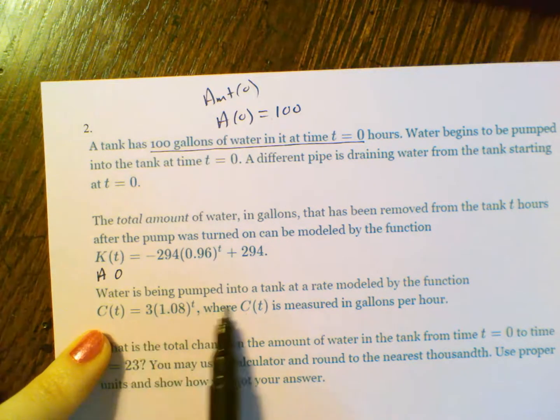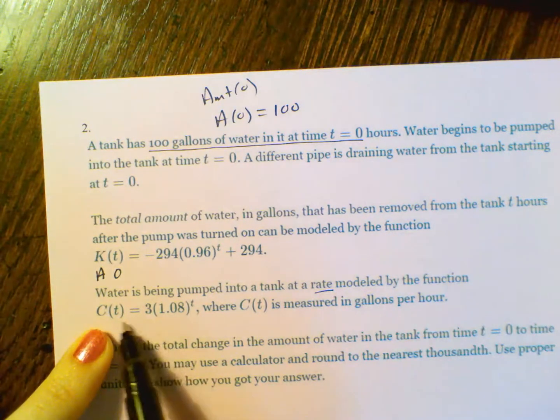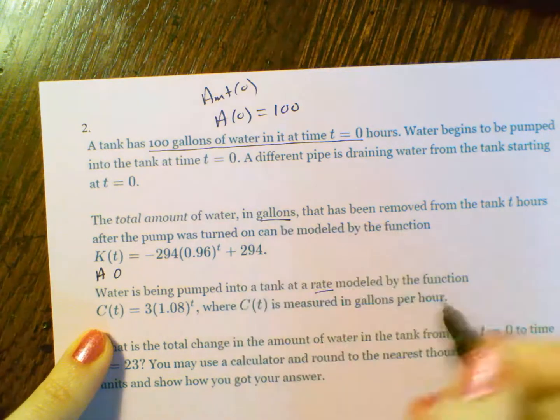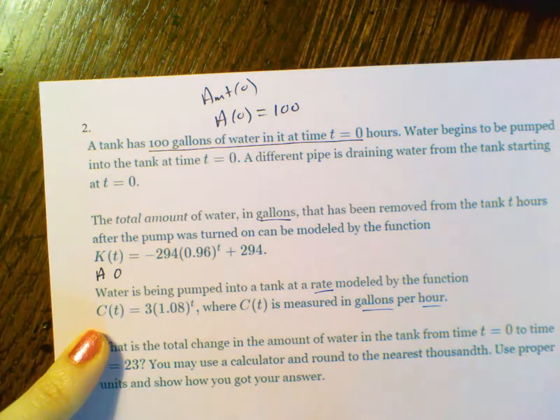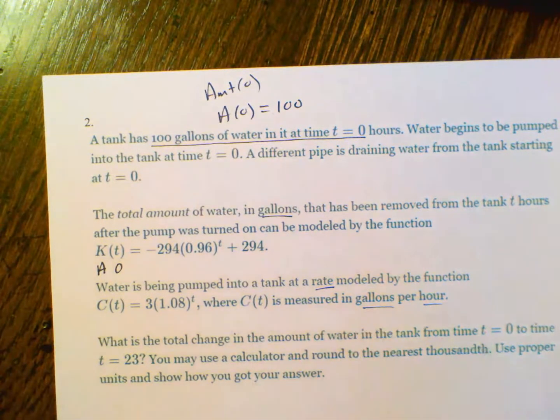Okay, water is being pumped into the tank at a rate modeled by this function, where C of T is measured in gallons per hour. So that's just gallons. This is gallons per hour. The units also, guys, are a clue for whether it's a rate or not, because a rate will always be something per something.